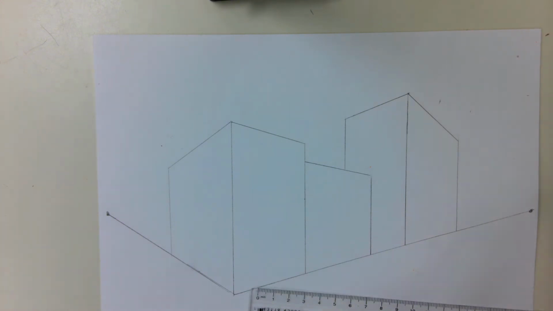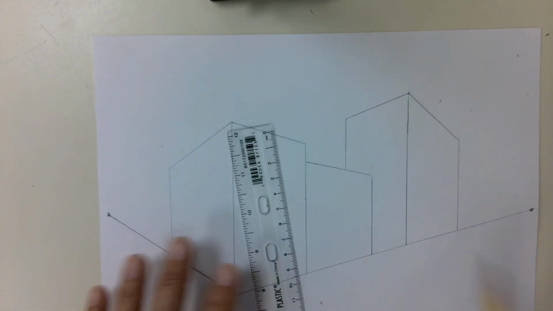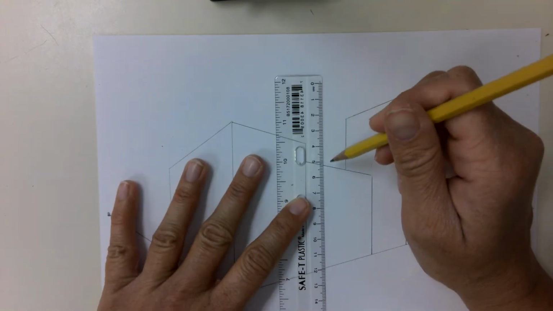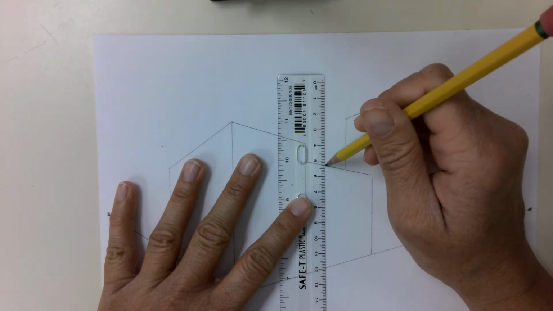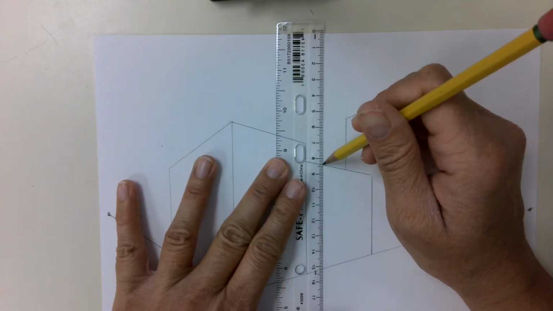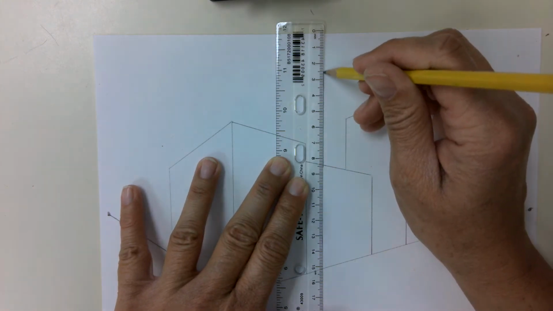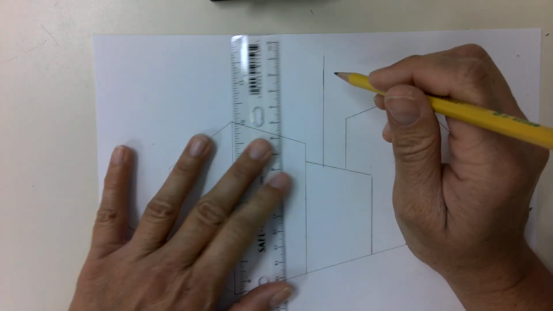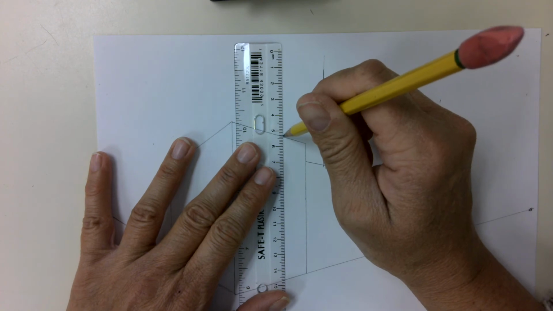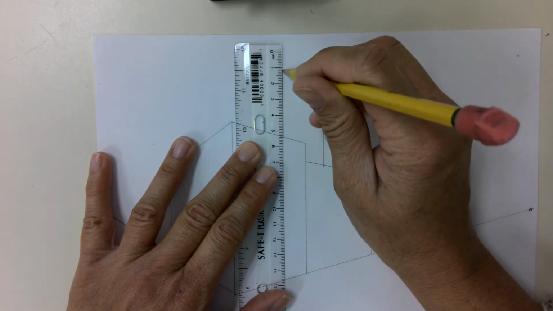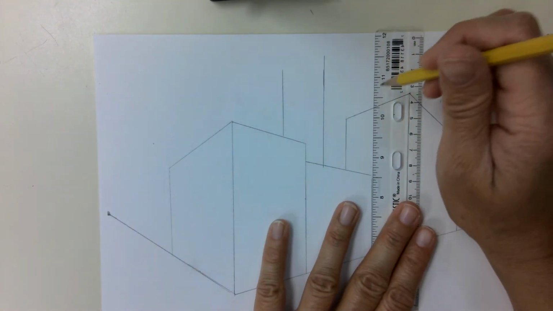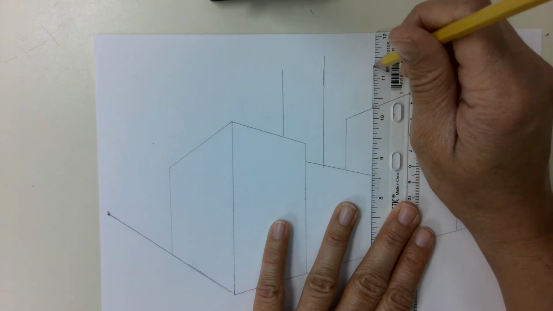Okay, and then I can keep doing that with overlapping some buildings. So like, you know, I can always have maybe another line coming out of this one and go really tall. I could maybe have my second line coming out of this building, and maybe a third coming out of this building.